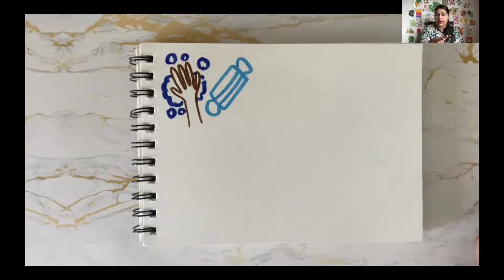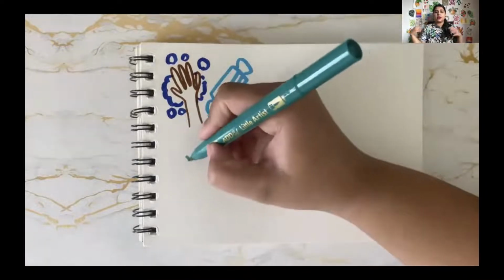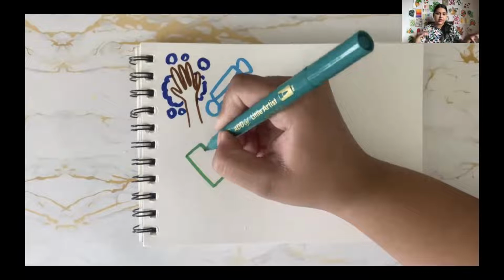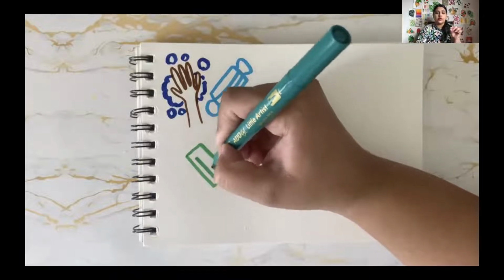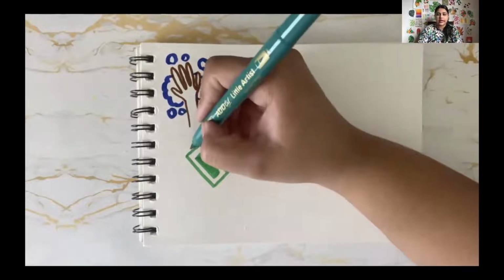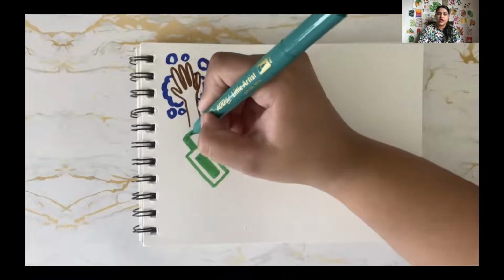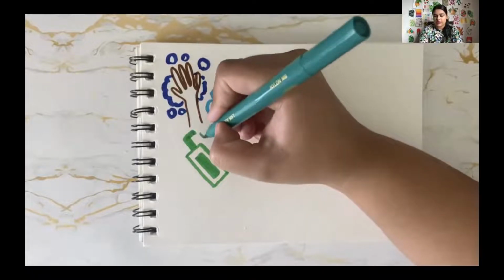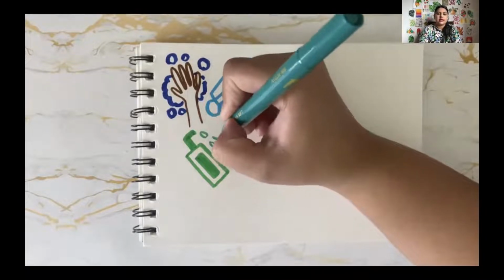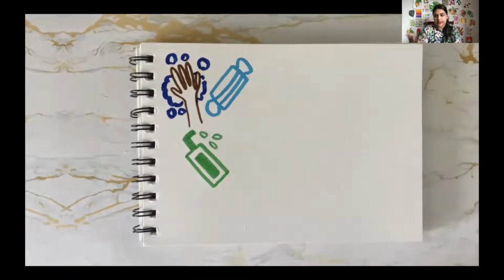So here I'm going to go ahead and draw a sanitizer bottle. Now, sanitization, which is a sanitizer, as well as washing your hands, I do understand becomes similar, but why I am putting them as different categories, I will explain to you in a bit. So look at how I'm drawing this. I'm drawing a rectangle with a label, and then I'm just drawing the bottle with a few droplets coming out. So this is going to be my sanitizer here. So while you draw this, let me explain to you why there are two different categories.